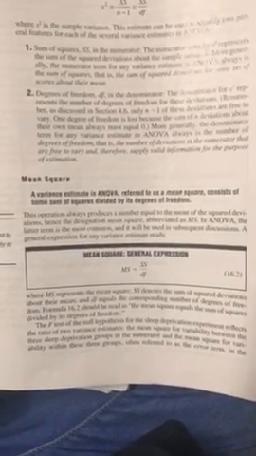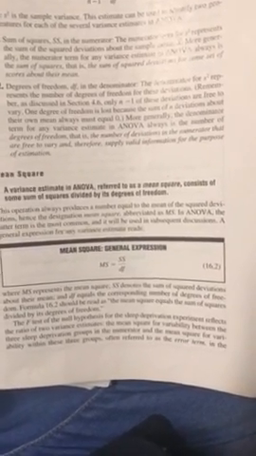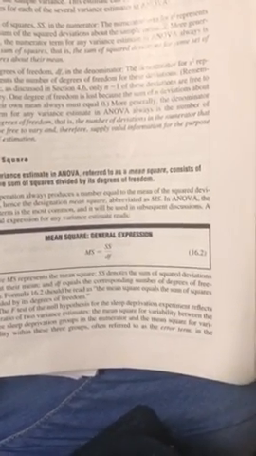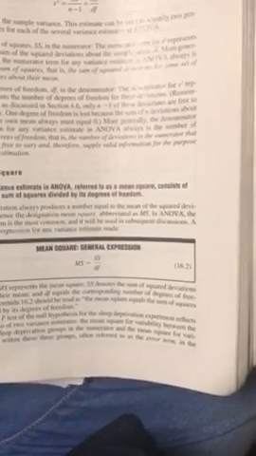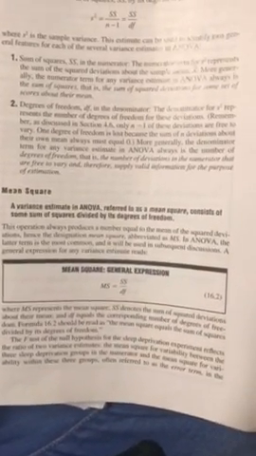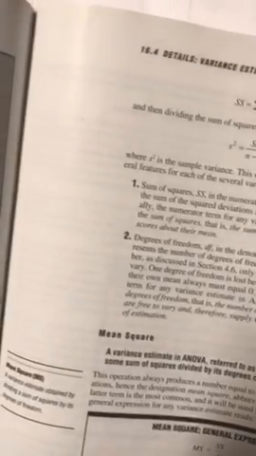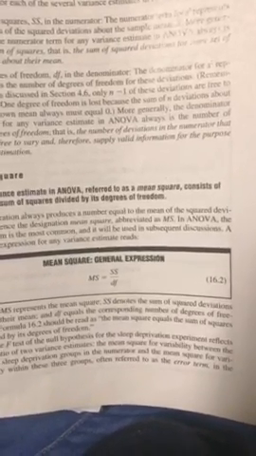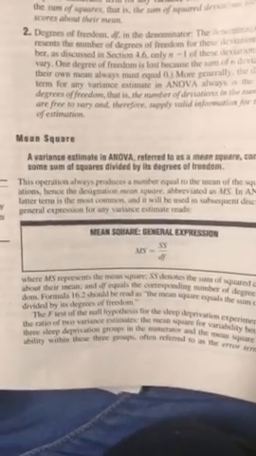So the mean square, a variance estimate in ANOVA, referred to as a mean square, consists of the sum of the squares divided by its degrees of freedom, which is what we just went over. So it's MS equals SS divided by DF. Then we go into the sum of squares definitional formula.